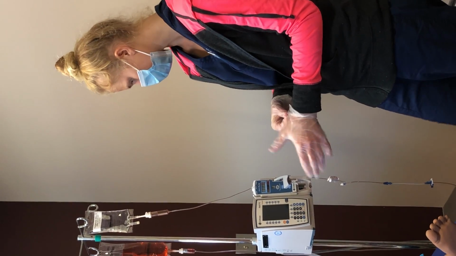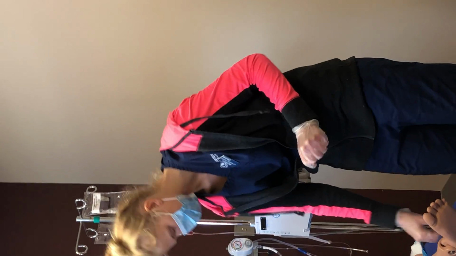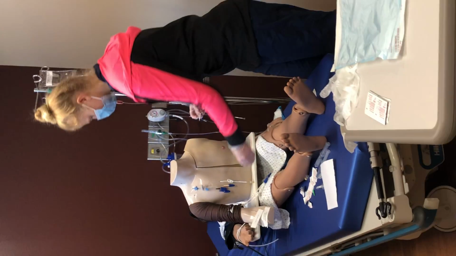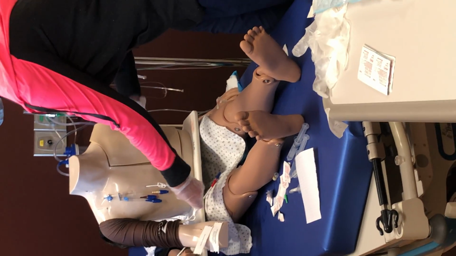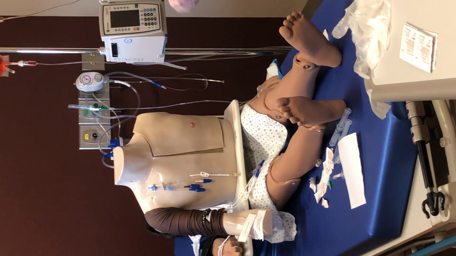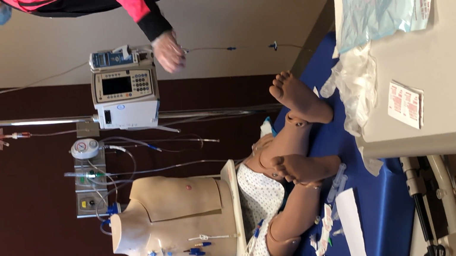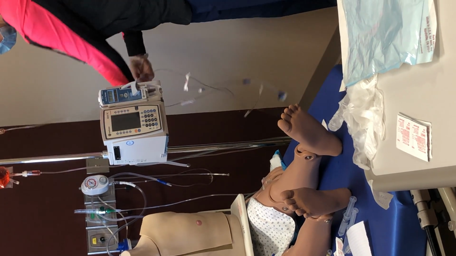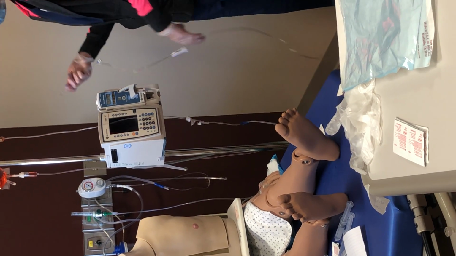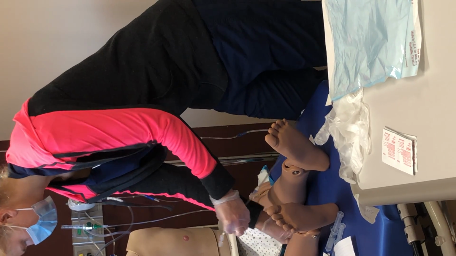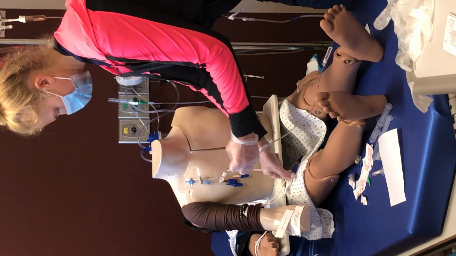So Eugene, I'm going to take an alcohol swab, and we're going to use your blue lumen. Before I do that, make sure I have this in my hand. So I take a new alcohol swab and take that out.